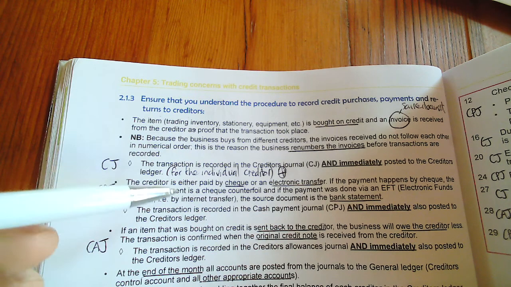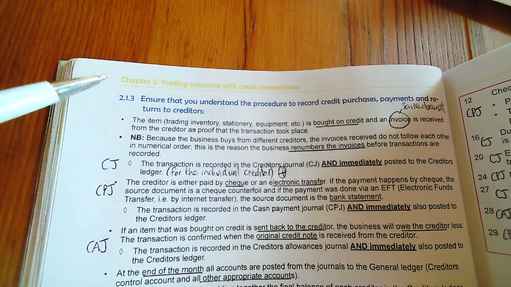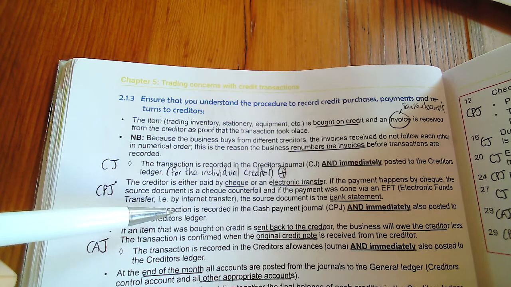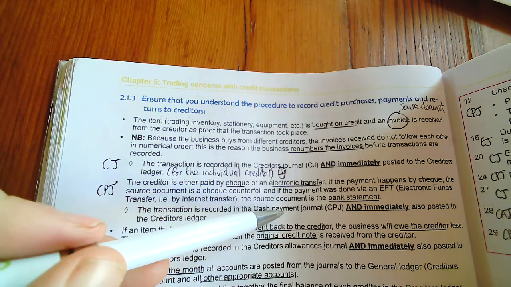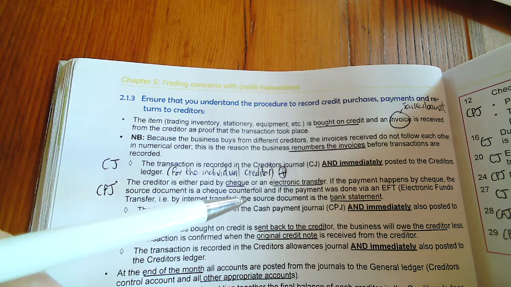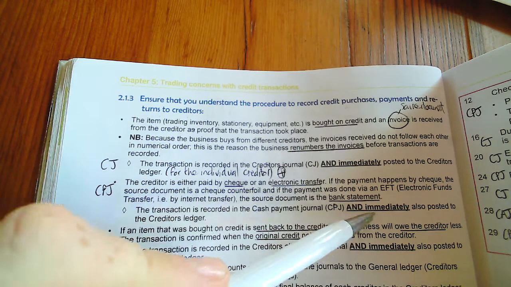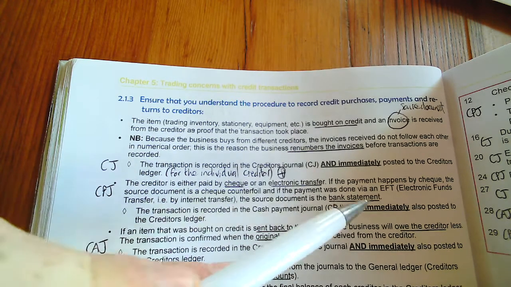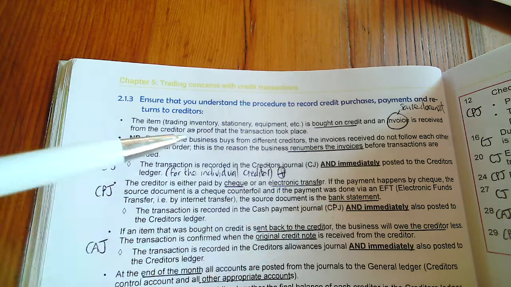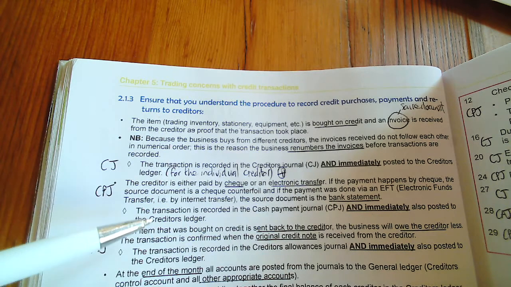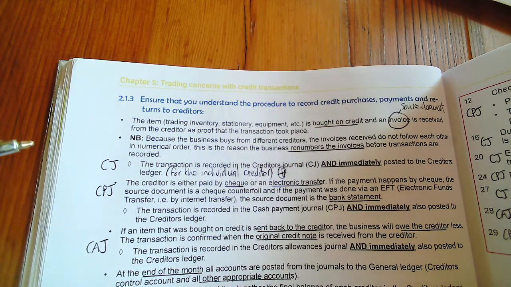Now we take those slips or source documents from the CPJ and we record the transaction in the CPJ. And if you paid a specific creditor, you're going to take that amount and, let's say you paid Macro, post it to Macro's account in the creditors ledger.